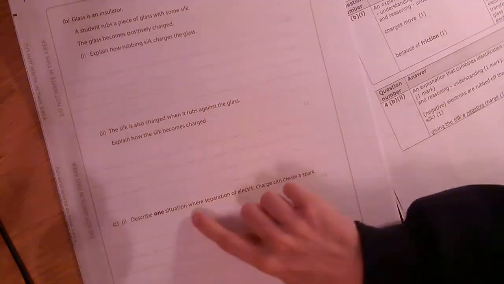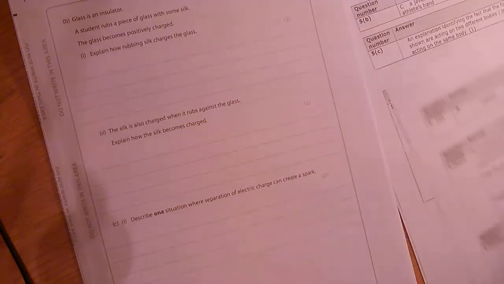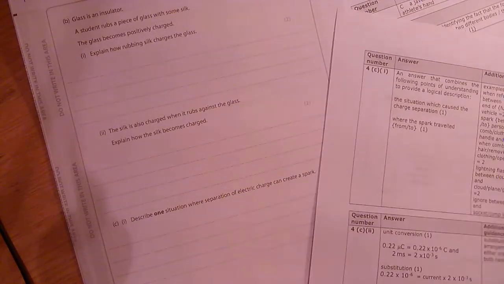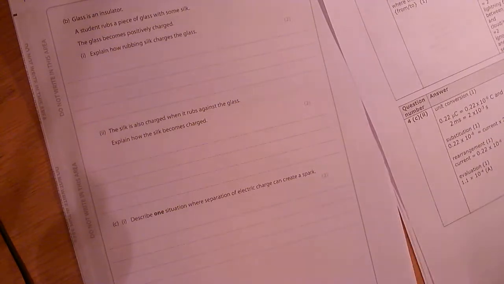And for this next bit we have to describe a situation where separation of electric charge can create a spark. Now there's all kinds of different situations that you could talk about. There are several that are mentioned in the book. So one example would be when we've looked at refueling planes. So that came in the dangers of static electricity section.